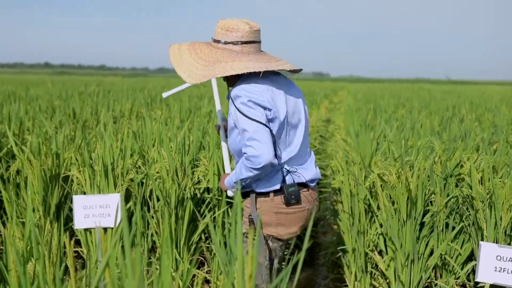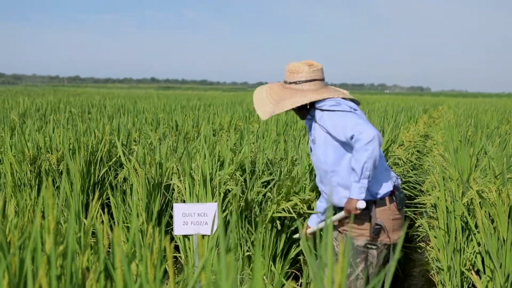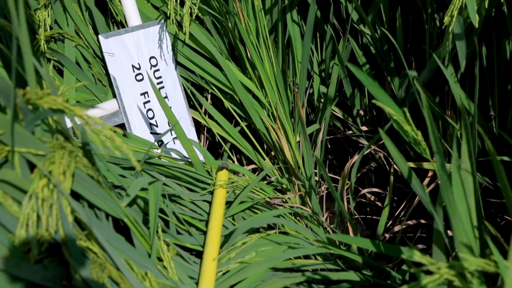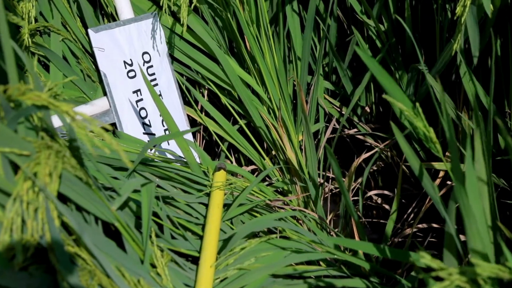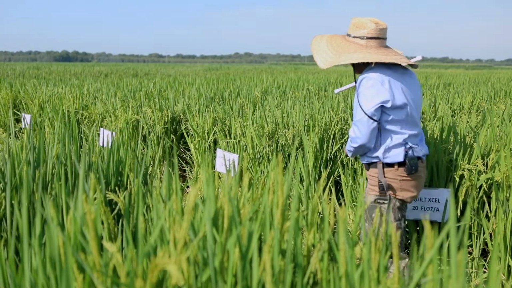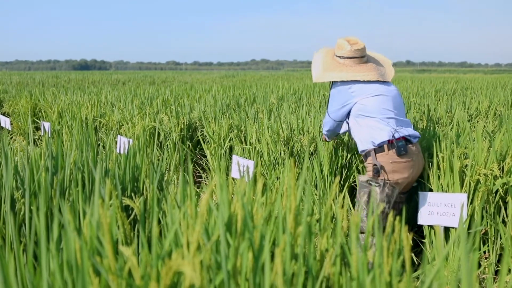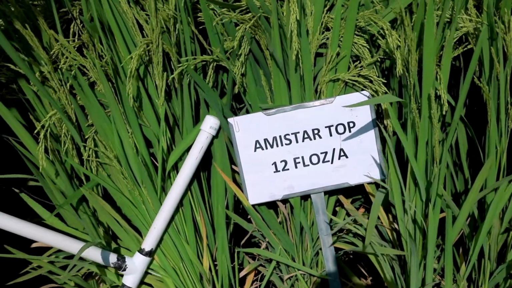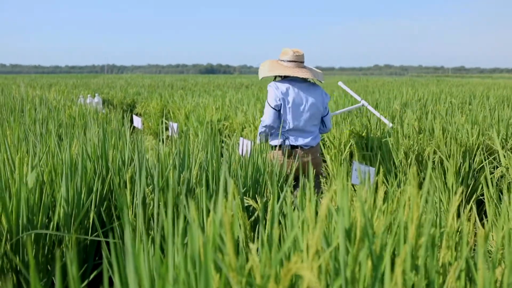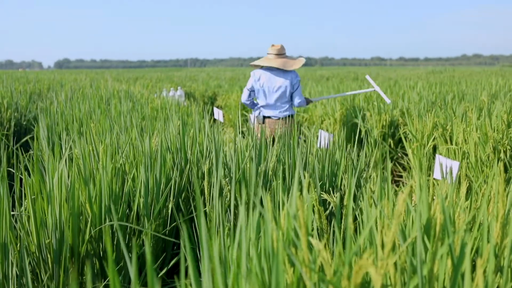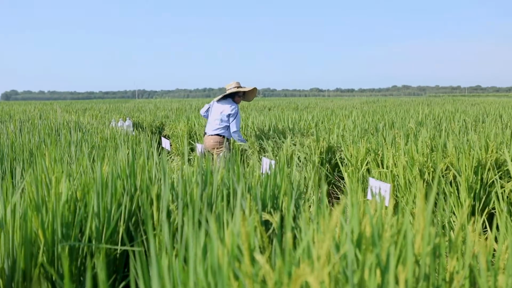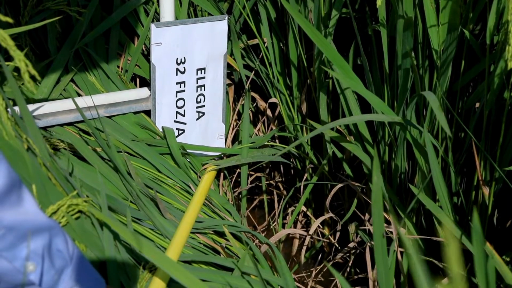And look at the Quilt XL. In the Quilt XL also you can see it is clean, and we used here 20 fluid ounces of the Quilt XL. And over there you can see Amister Top, and we used 12 fluid ounces of Amister Top, and it still is holding up and it is clean. And here we've got Elegia, and also we used the upper limit of our dose of Elegia, which is also clean over here.